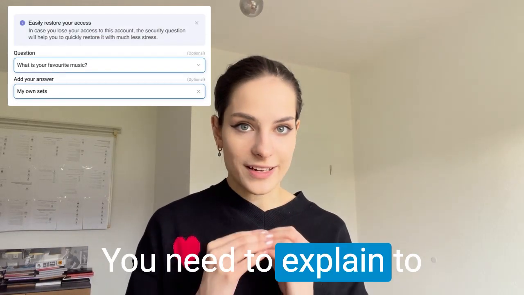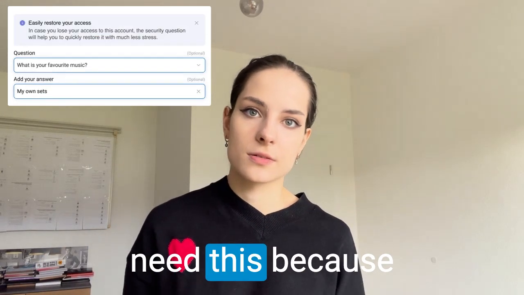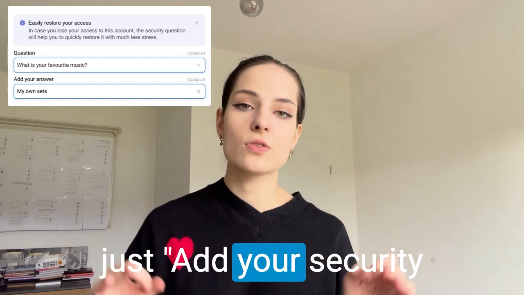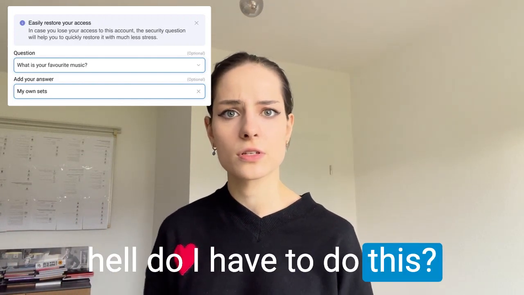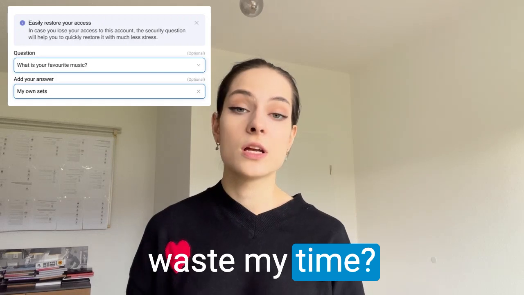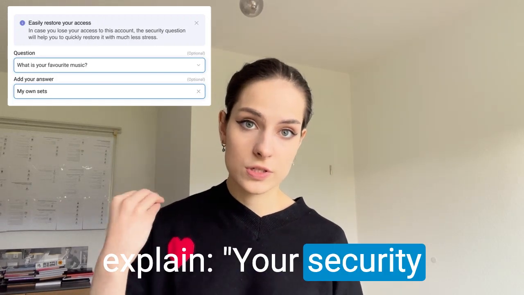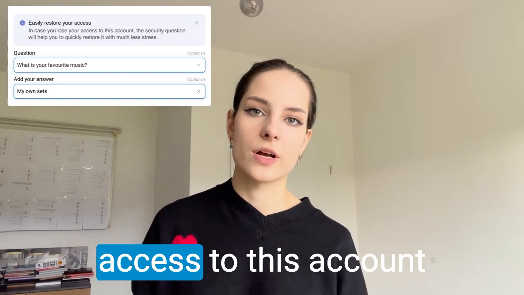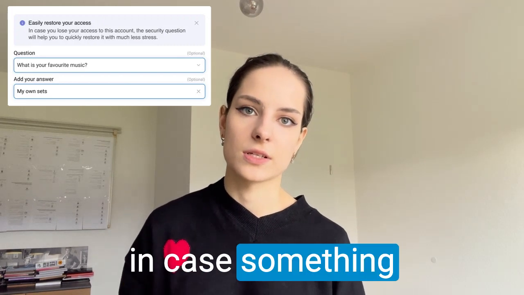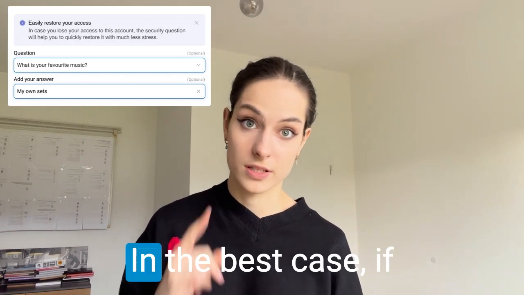You need to explain to your users why you need this. Because if you just add your security question, users will think, why the hell do I have to do this? Why do I need to waste my time? So you need to explain your security question will help you to further restore your access to this account in case something happens.